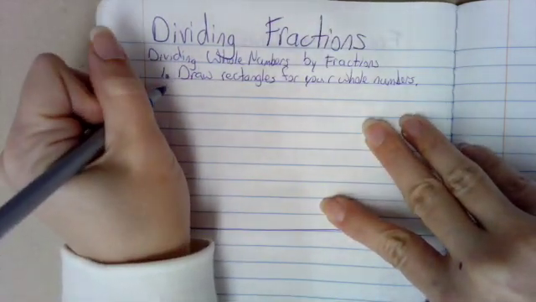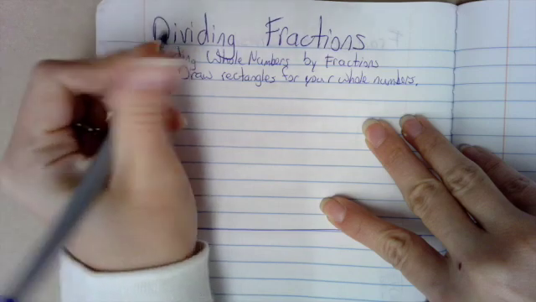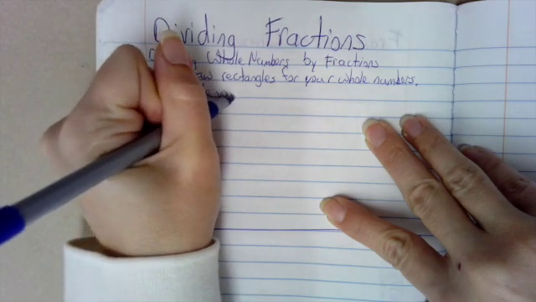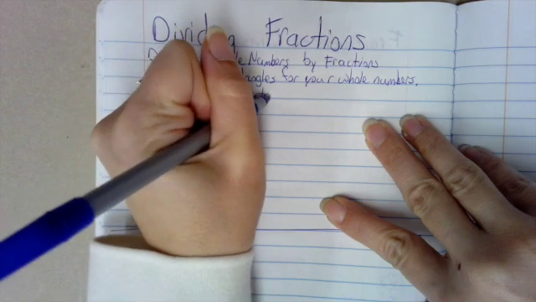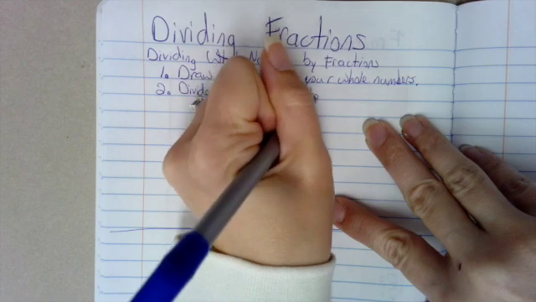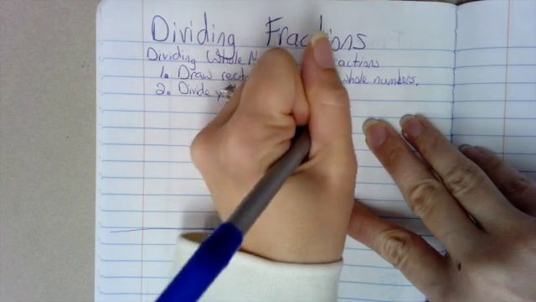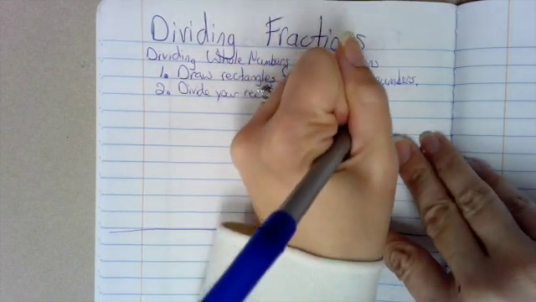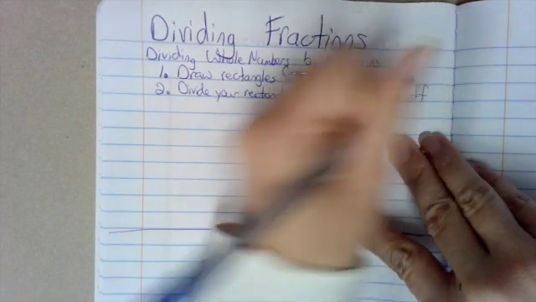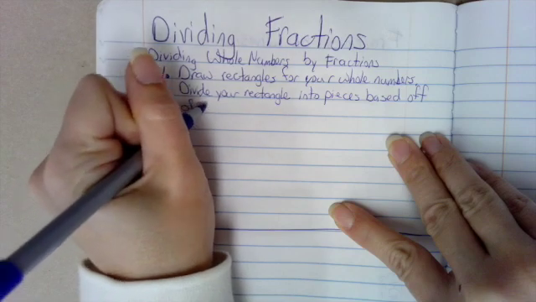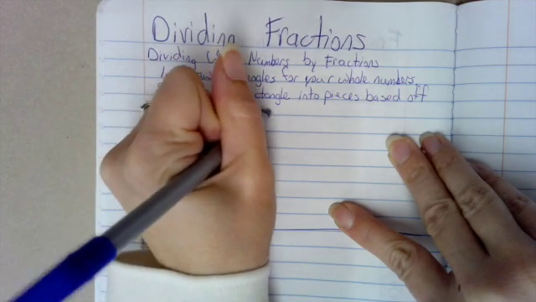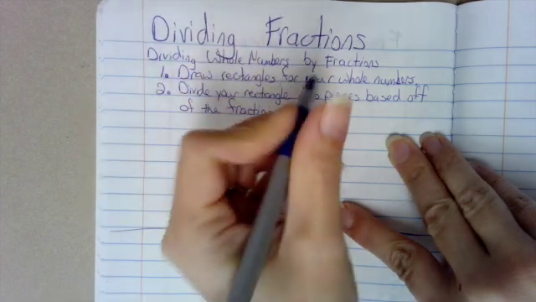Step 2 is divide your rectangle into pieces based off of the fraction you are dividing by.